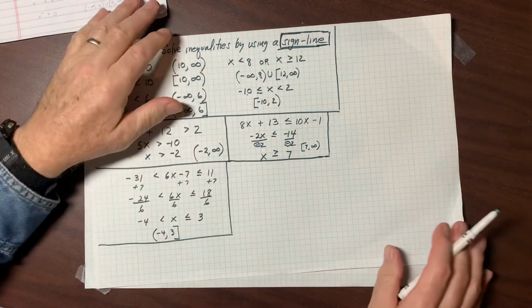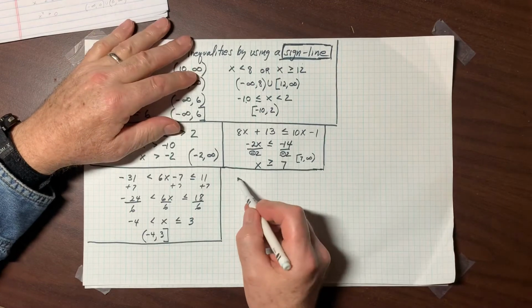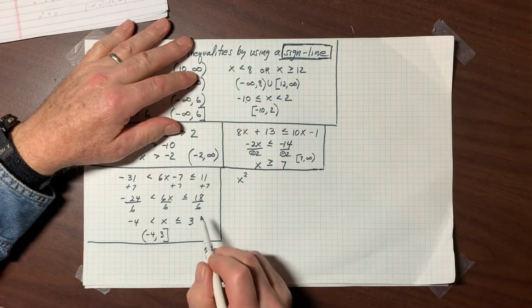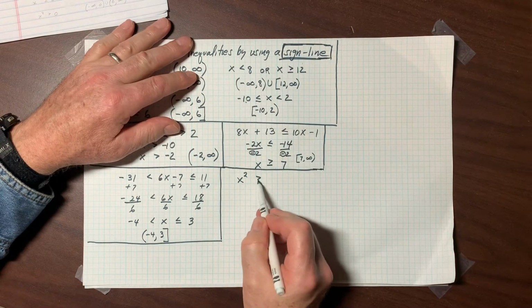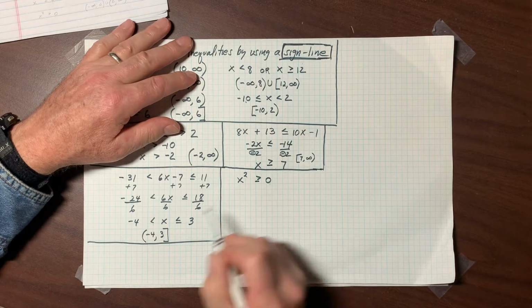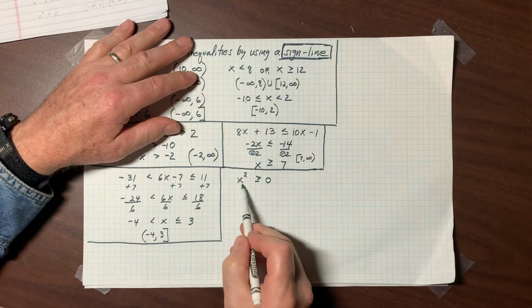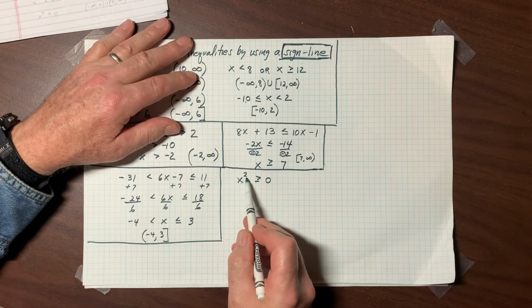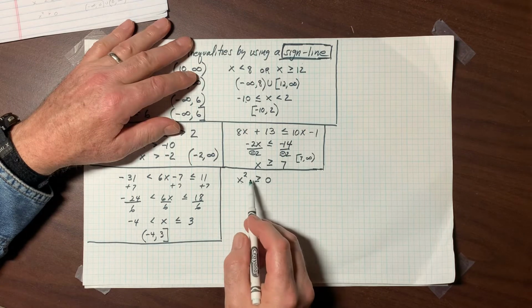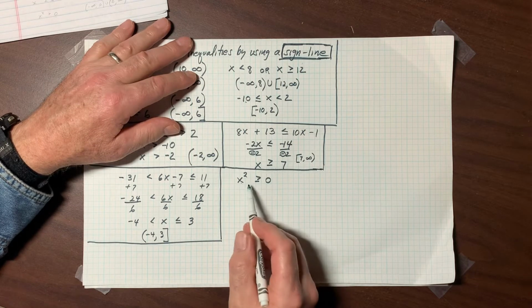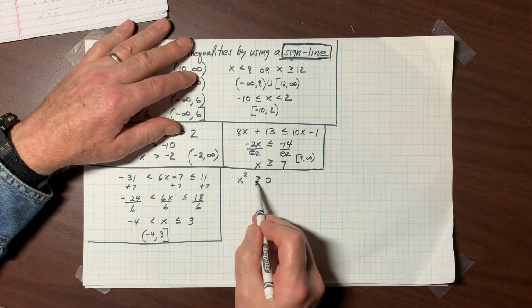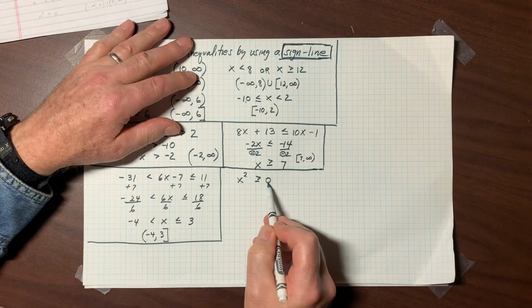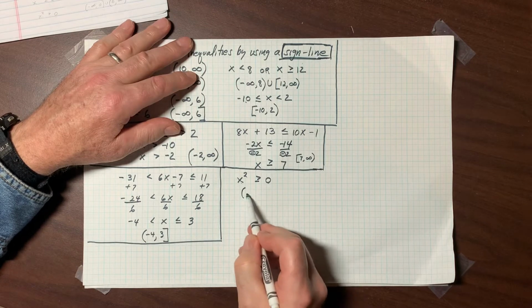All right, look at this situation. X squared, this is the first time we've had a second degree expression here, is greater than or equal to 0. Well, think about that for a second. No matter what number you put in here for x, when you square it, it's either going to be positive or it's going to be 0, but it's never going to be negative. So the solution here, what values of x would cause this to be greater than 0, is going to be all real numbers.